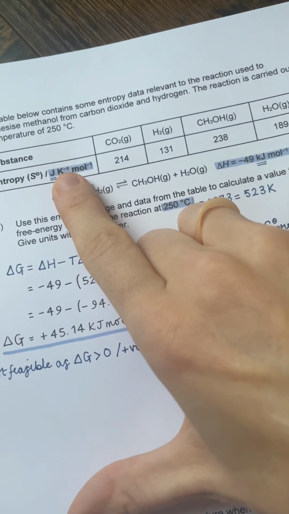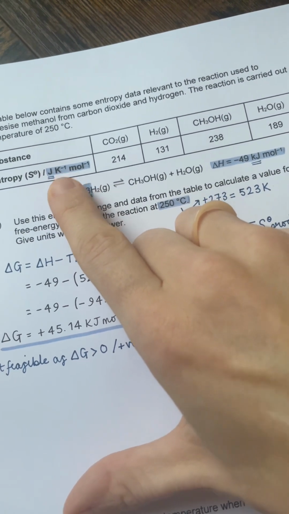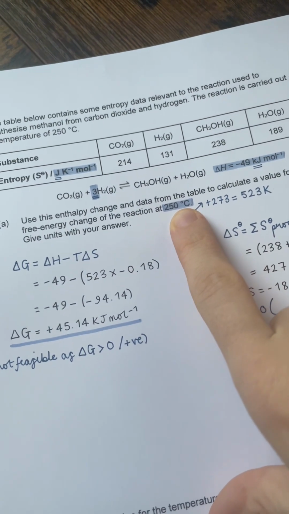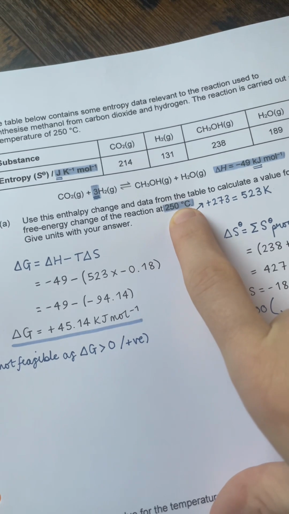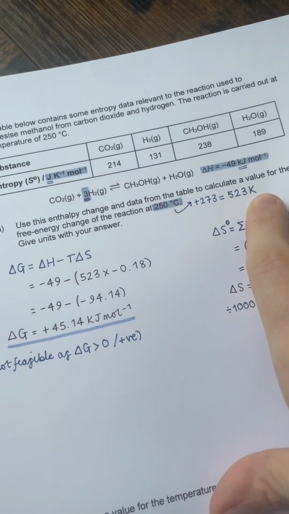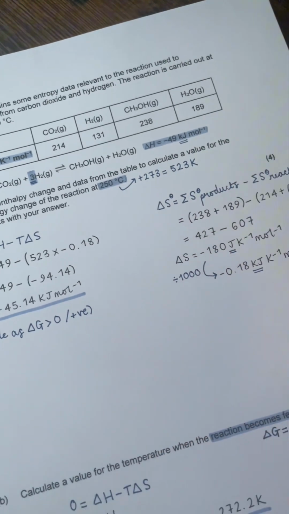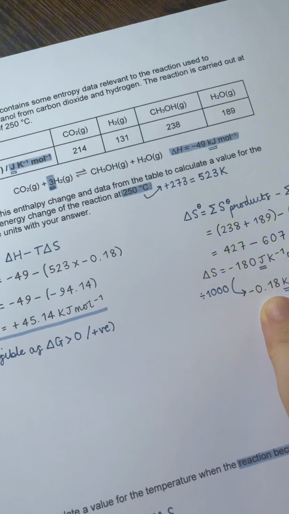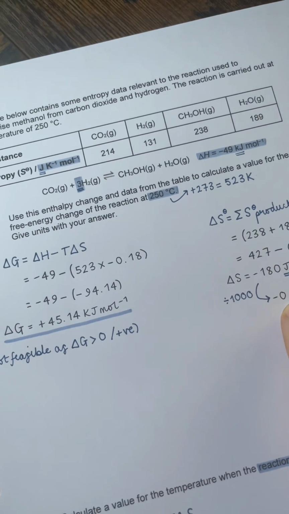And the other being that the entropy is in per Kelvin per mole, and we have a temperature in degrees Celsius. So there's two unit conversions I needed to do there, and I converted my temperature from degrees to Kelvin straight away, and then when I calculate my value for delta S, I then immediately convert that into kilojoules per Kelvin per mole, and I'll come back to that in a second.